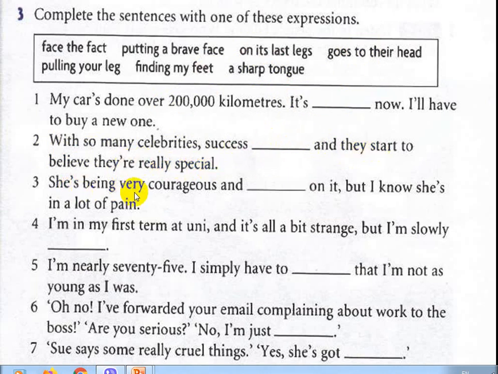Number 3, she's being very courageous and putting a brave face on it, but I know she's in a lot of pain. Number 4, I'm in my first term at uni and it's all a bit strange, but I am slowly finding my feet. Number 5, I'm nearly 75. I simply have to face the fact that I'm not as young as I was. أواجه الحقيقة يعني.